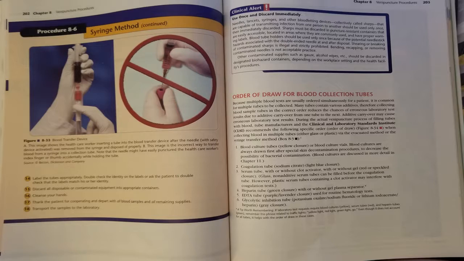Order of draw for blood collection tubes. Because multiple blood tests are usually ordered simultaneously for a patient, it is common for multiple tubes to be collected. Many tubes contain various additives. Therefore, collecting blood sample tubes in the correct order reduces the chance of erroneous laboratory test results due to additive carryover from one tube to the next. Additive carryover may cause erroneous laboratory test results.